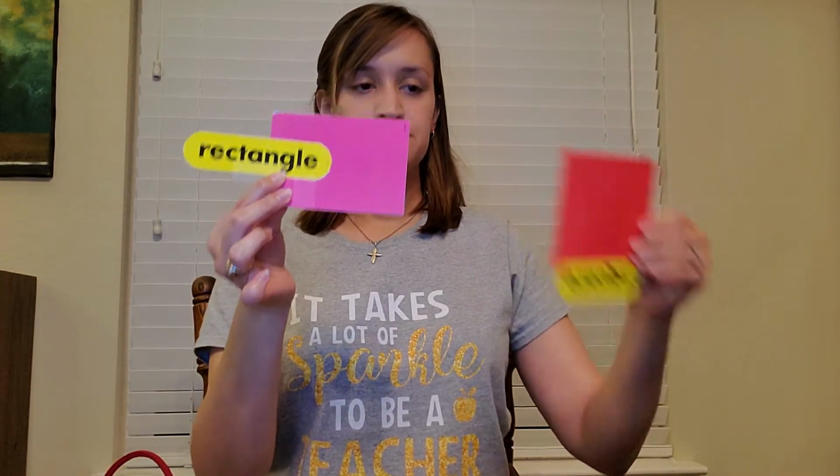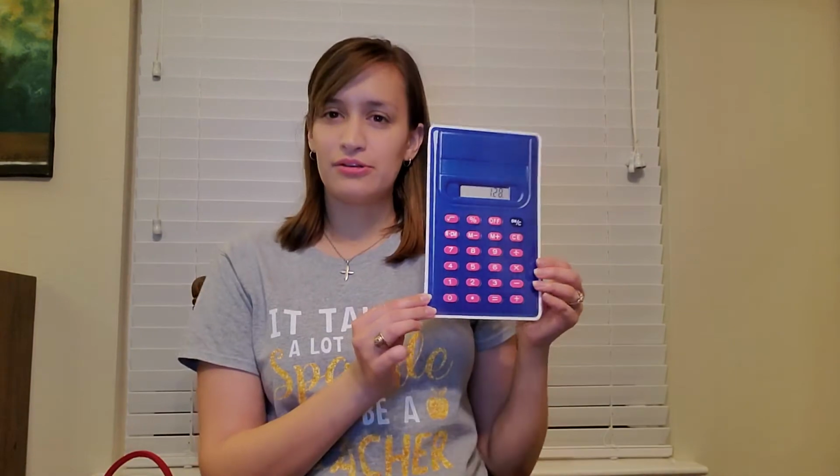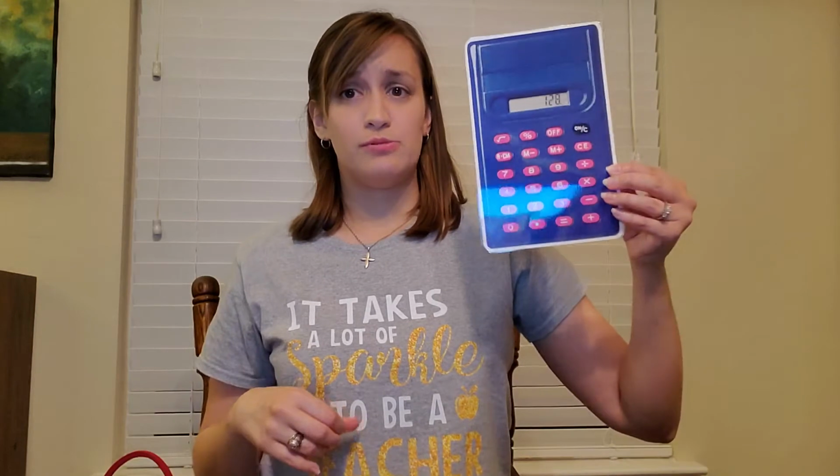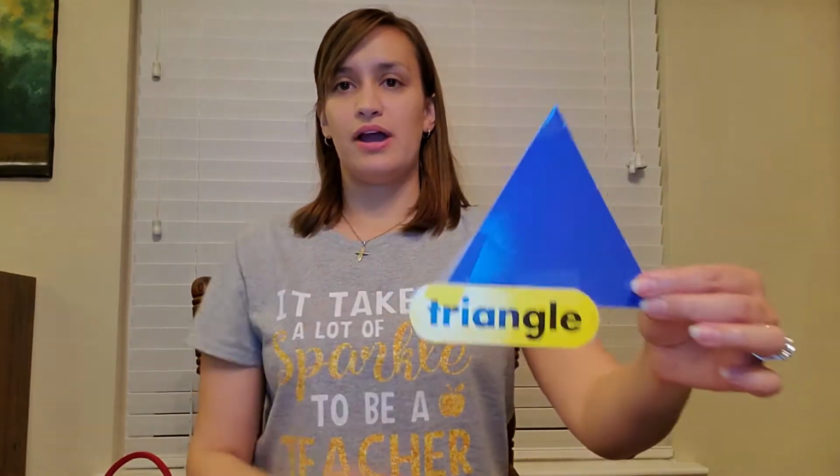long sides. An example of a real-world object that is the shape of a rectangle is a calculator. You've probably seen your mom, dad, big brother, or big sister use a calculator to type in numbers and solve big math problems.